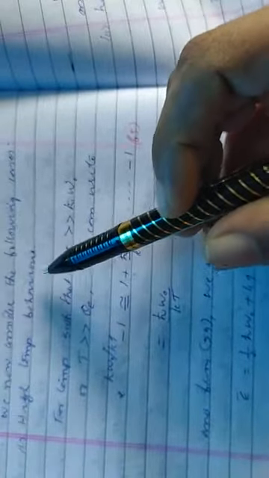Now we will check the different cases, starting with high temperature behavior.